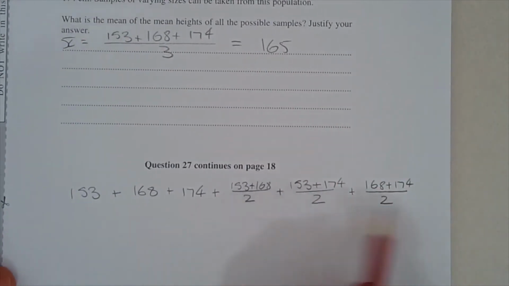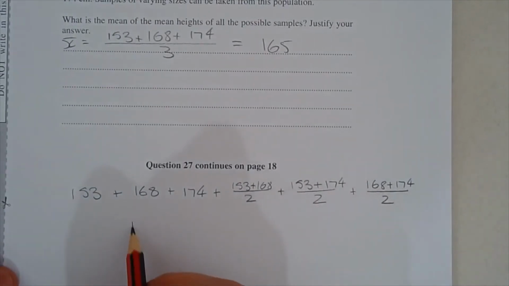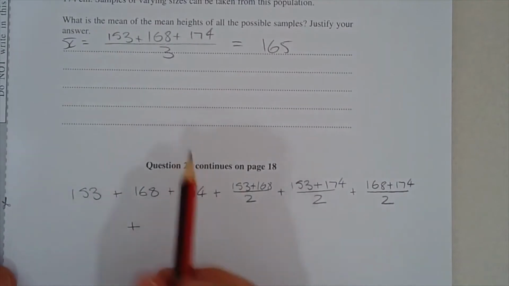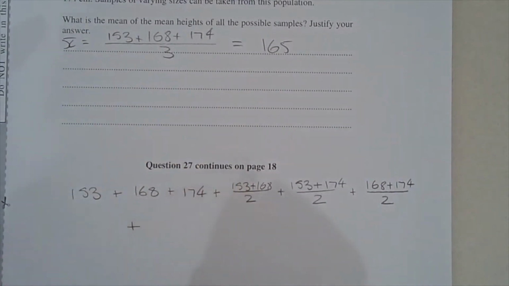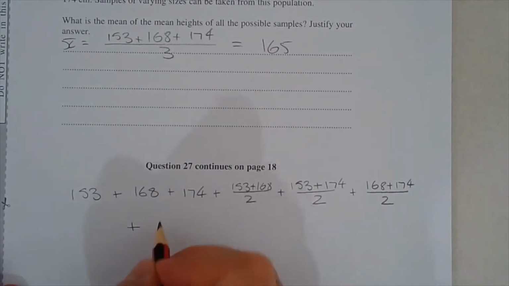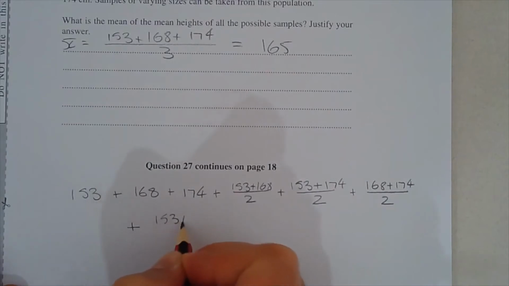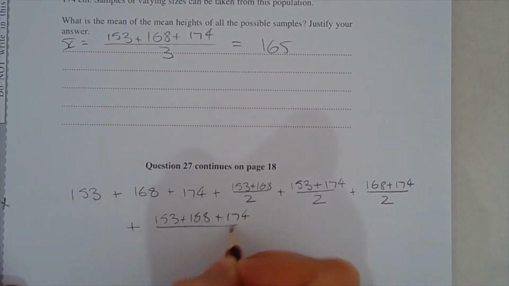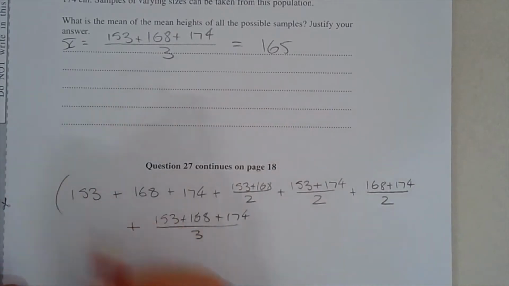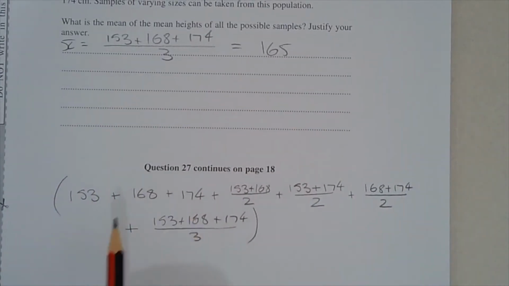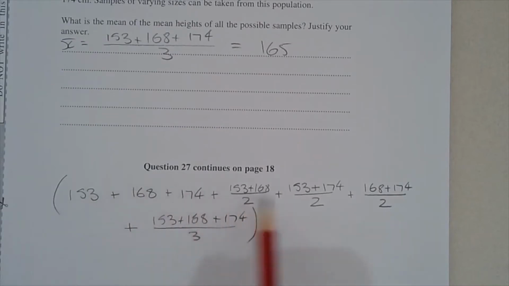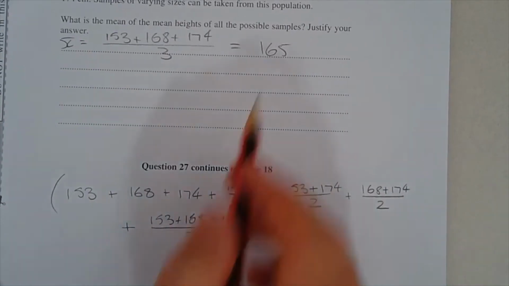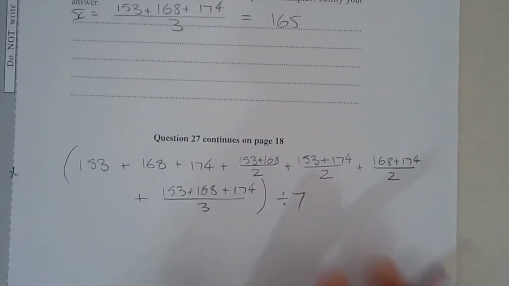So these are sample sizes of 2, plus the mean of taking a sample of 3 from this population of 3. So in fact that's going to be 153 plus 168 plus 174 over 3. Okay, all that divided by the number of samples, 1, 2, 3, 4, 5, 6, 7. So let's divide all that by 7 and let's see if we get 165.